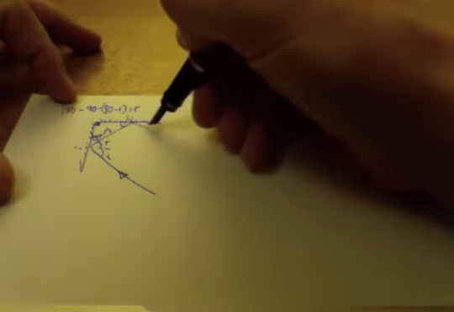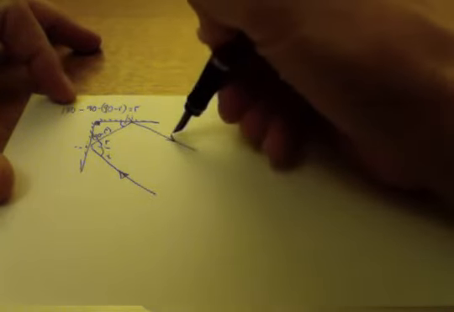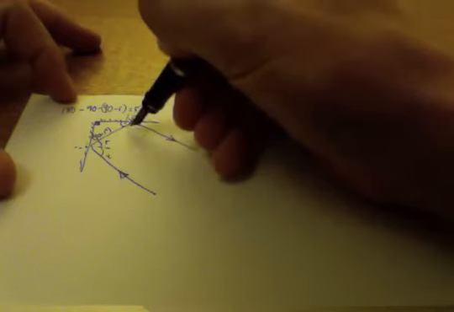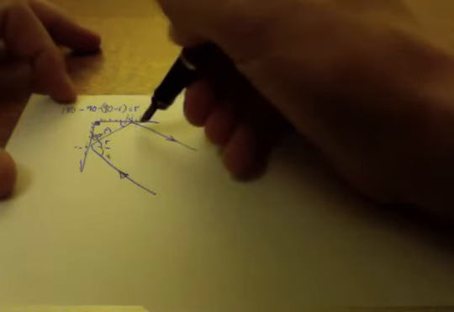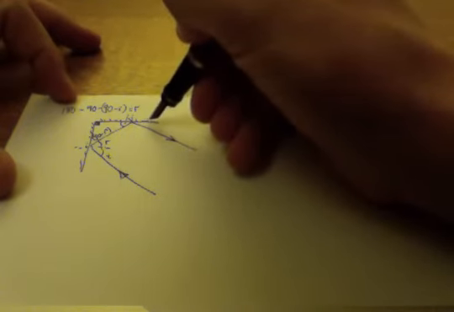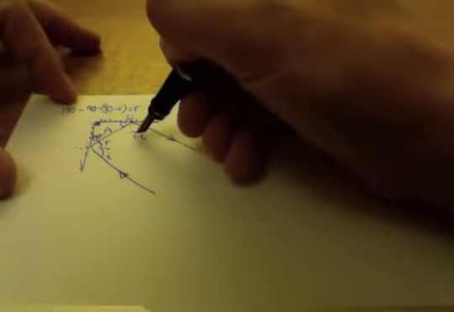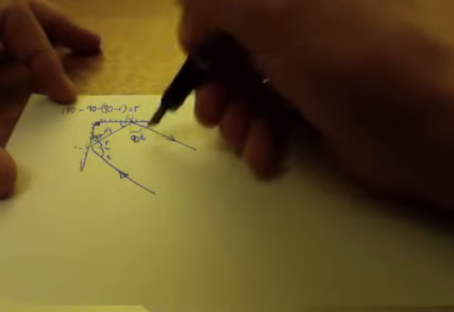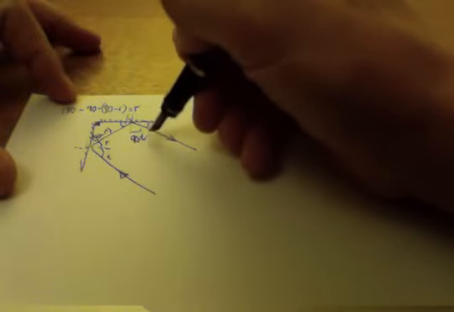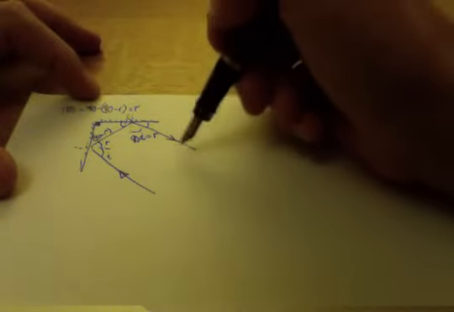Therefore, this must be 90 minus r, etc., etc. This must be r, making this the incident. Now, I hope that hasn't confused you too much. Sorry, that must be 90 minus i, which is the same as r. Okay, that hasn't been too clearly explained.